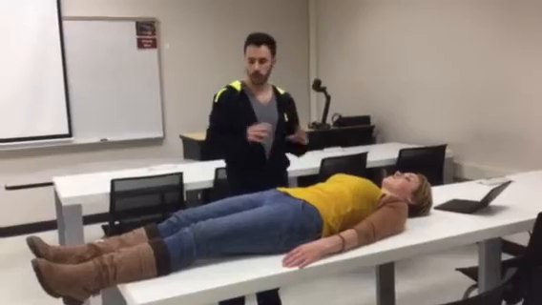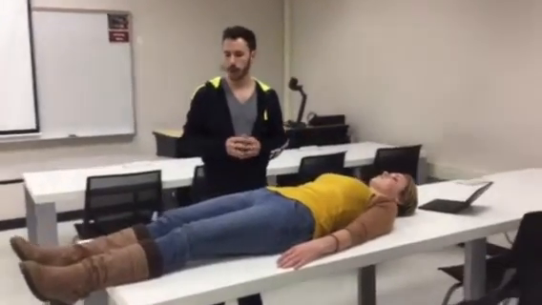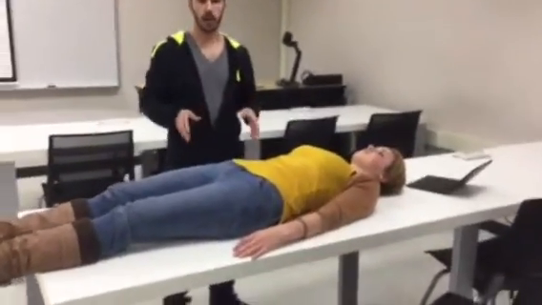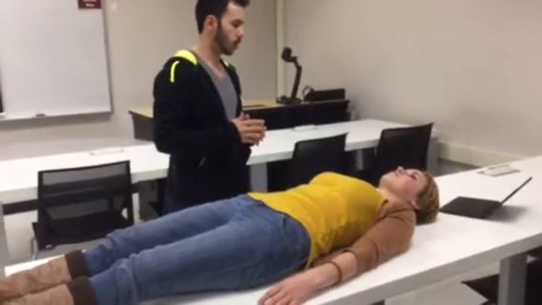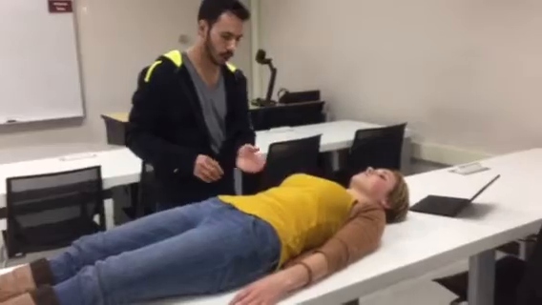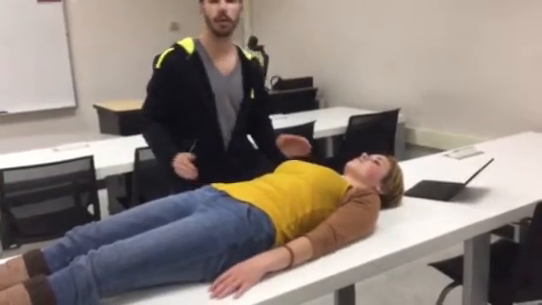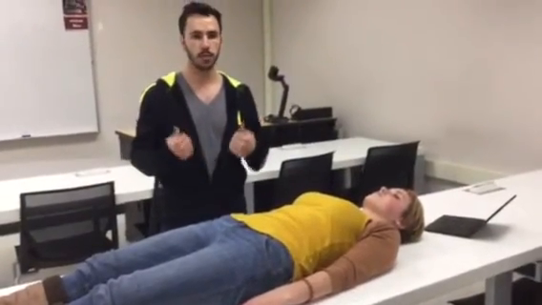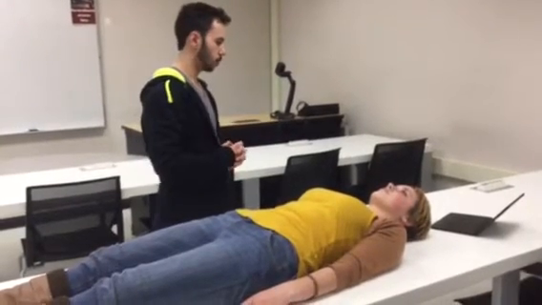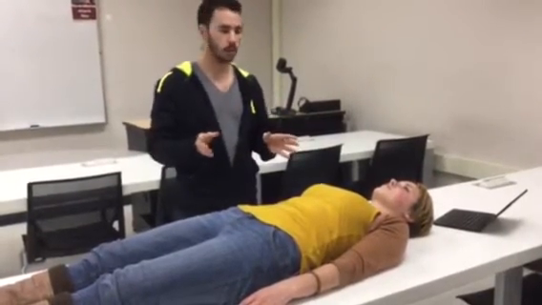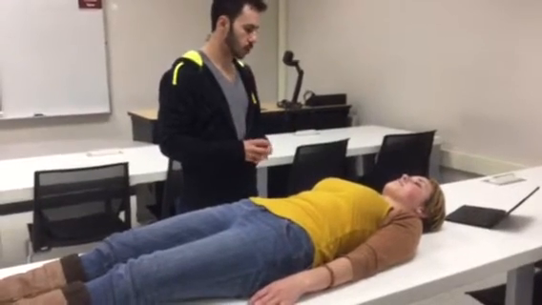We want to determine if there's any additional EMS we need to request. It doesn't look like it. We just have one patient. We want to consider stabilizing the spine since we might be afraid that she may have some sort of spinal problems. For primary assessment, we have to determine the level of consciousness.